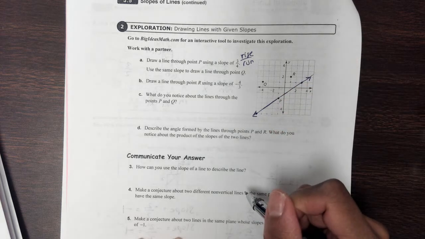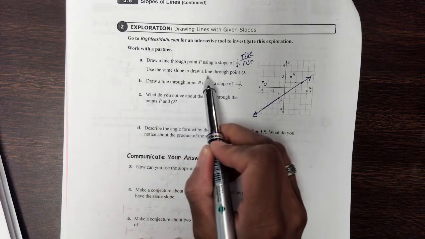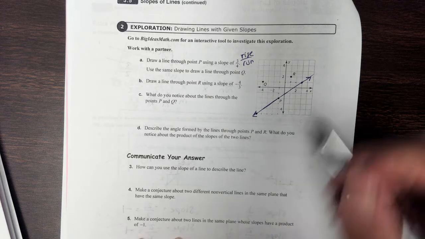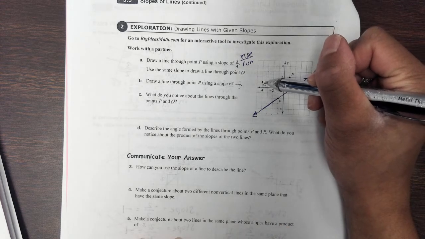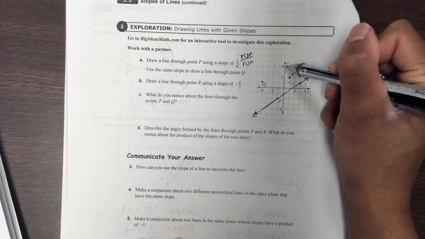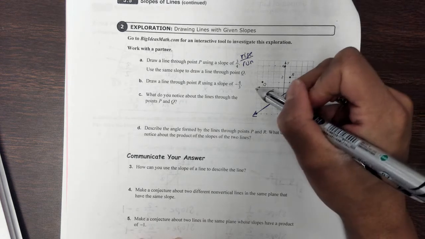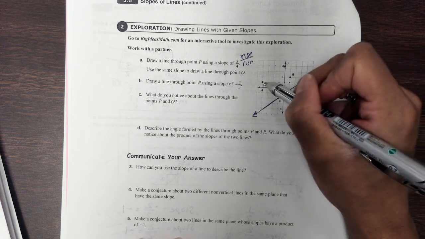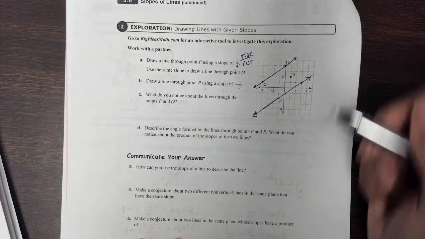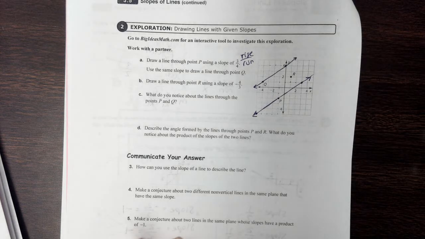Okay, so it says use the same slope to draw a line through point Q. So I'm going to do the same thing and draw a line through point Q. I have Q, I'm going to rise up 3, 1, 2, 3, and go over 1, 2, 3, 4. I don't have room to go the other direction, and that's okay. Alrighty, so those have the same slope.